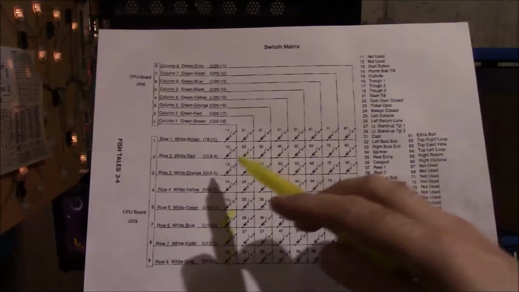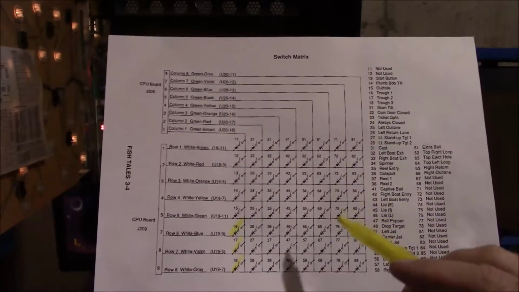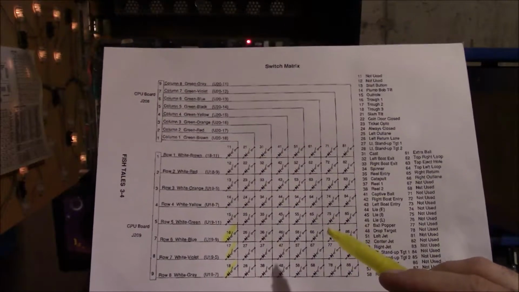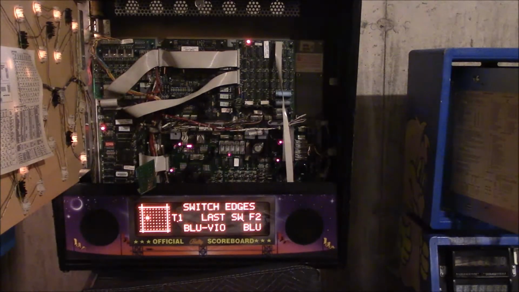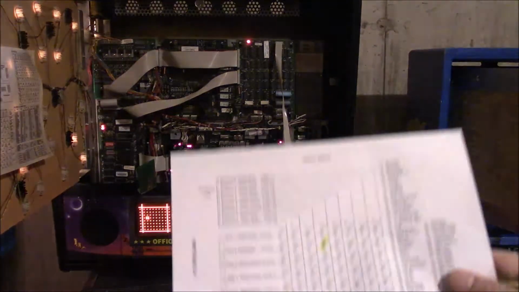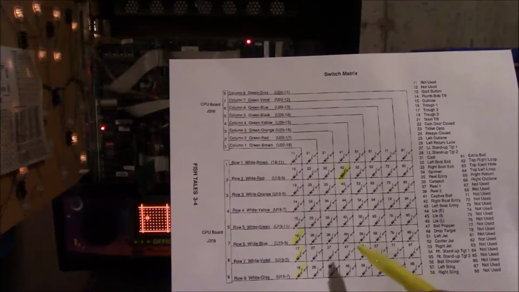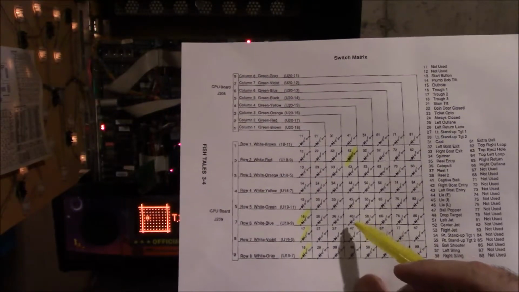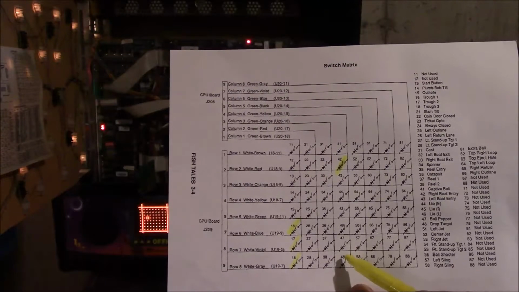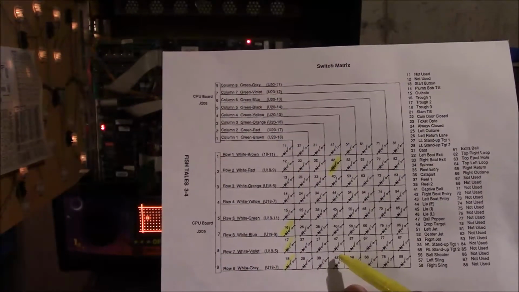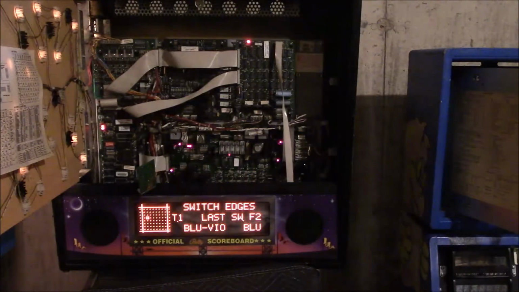When the owner would hit a switch in row 2, let's say they hit switch 42, the right boat entry, what would happen is at the same time it would trigger switches 46, 47, and 48, and those would be the L switch, the ball popper, and the drop target.